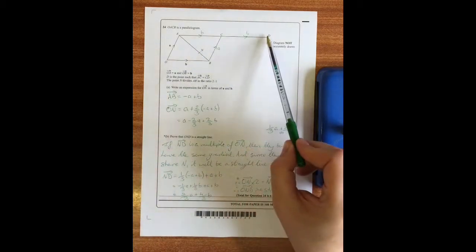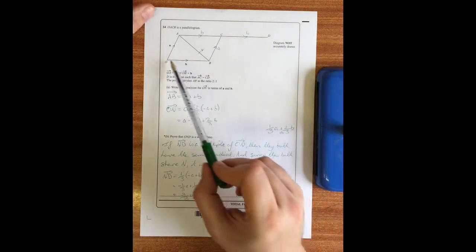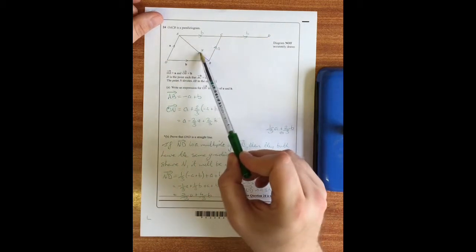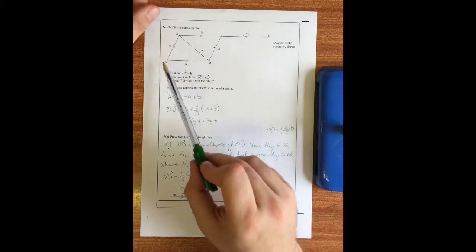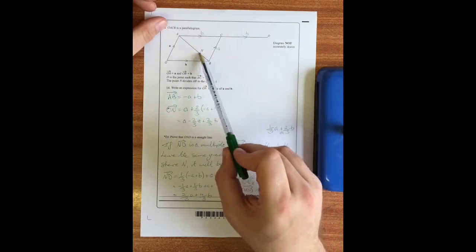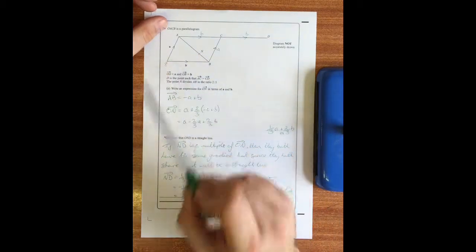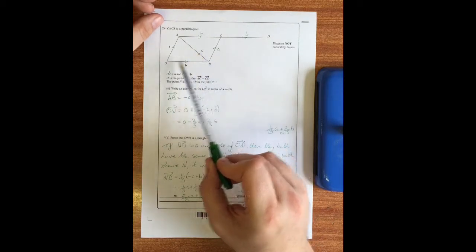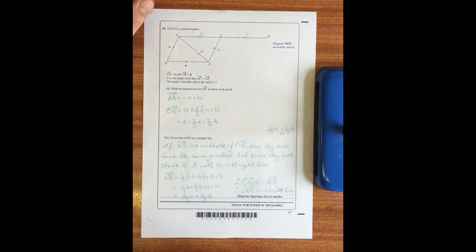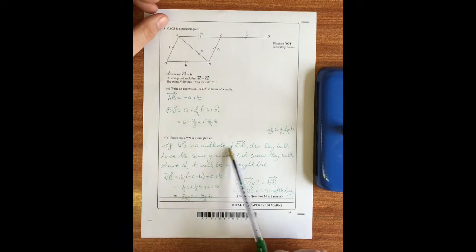It says prove that OND is a straight line, so from O to N to D is a straight line. To prove that, we need to show that the vectors ON and ND are parallel to each other. The way we do that is by finding the vector for each, and if one is a multiple of the other, then they will be parallel. And since they share the same point N, it must be a straight line. So I've written, if ND is a multiple of ON, then they are parallel, and since they both share N, it will be a straight line.